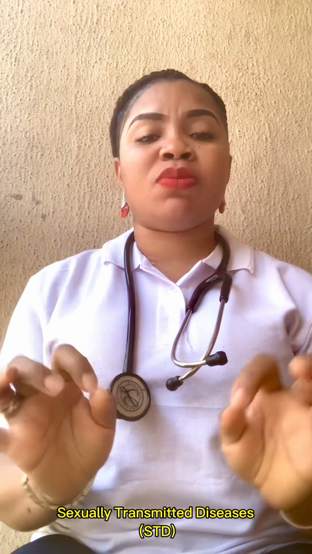Now, someone will ask, what are the causes of this PID? PID is mostly caused by sexually transmitted diseases. These bacteria include chlamydia, gonorrhea, and even E. coli that causes UTI can also be a cause of this PID. We have some cases where bacteria enter the reproductive tract during childbirth, miscarriages, when the evacuation is not done properly, or we even have some cases in abortion.